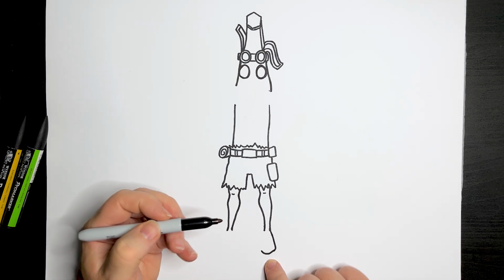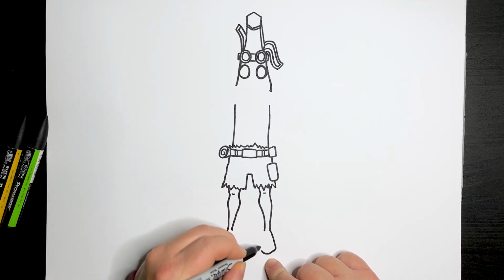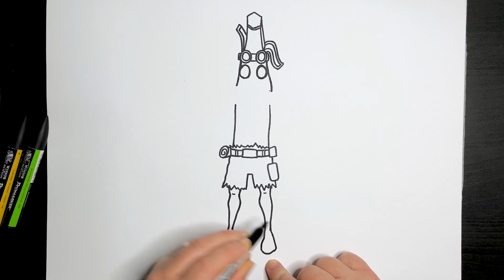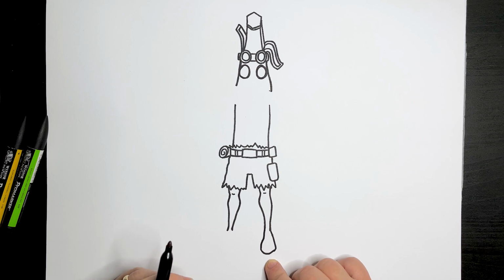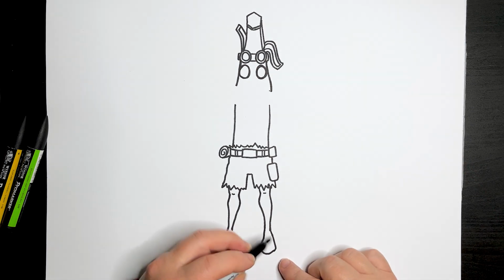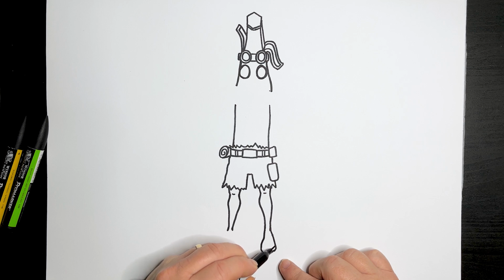Curve it around where the toe area is. Then we're going to come back on ourselves. So at this point here, come back on yourself like the inner part of the foot, and then just link up to that ankle point. Underneath this, we've got the sole of his feet. It's a bit like the stalk area at the top. So I'm just going to draw a little line around that, okay?